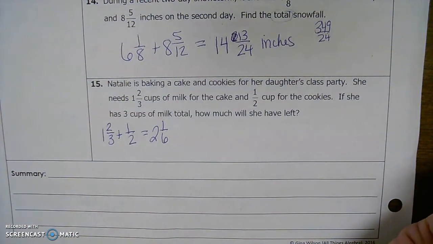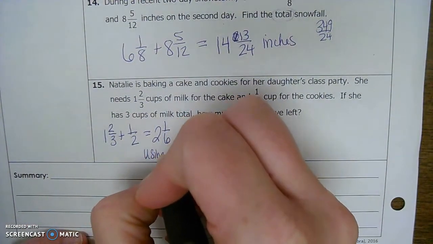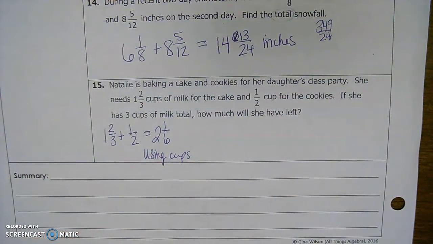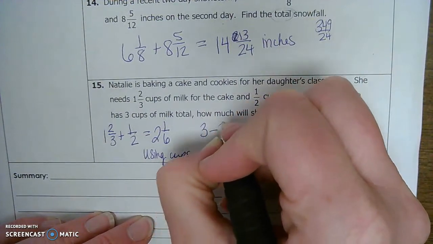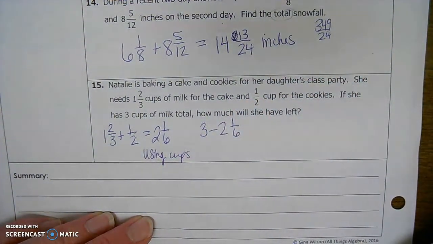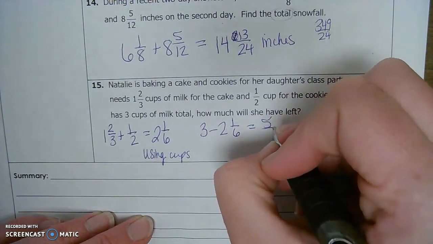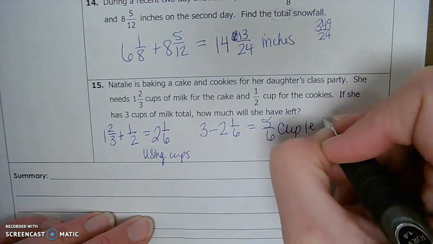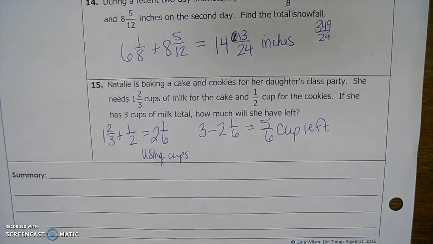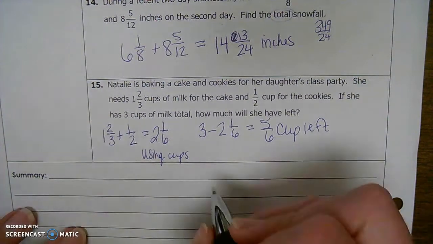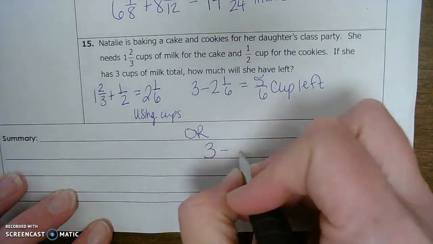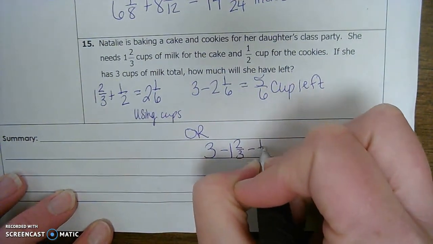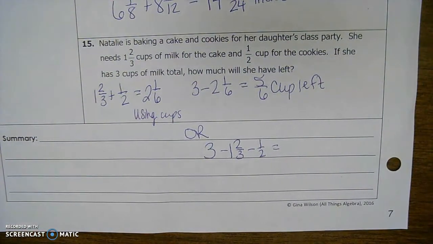So she is using 2 1/6 cups of her milk. So then you need to take what she starts with, which is 3 minus 2 1/6, to get 5/6 of a cup left for your final answer. To me, that seems like more work. So what you could do instead, I'll put it down here, is you can right away start with the 3 cups, subtract out 1 2/3 and 1/2 all at once. You can do it just like that.